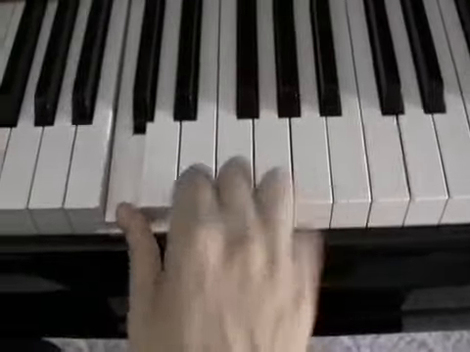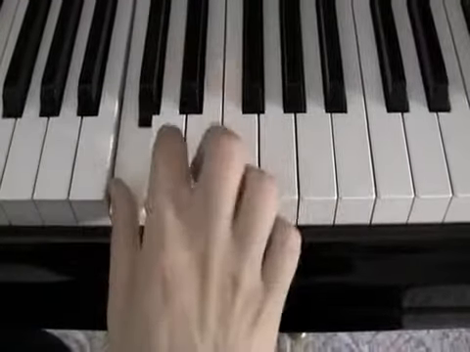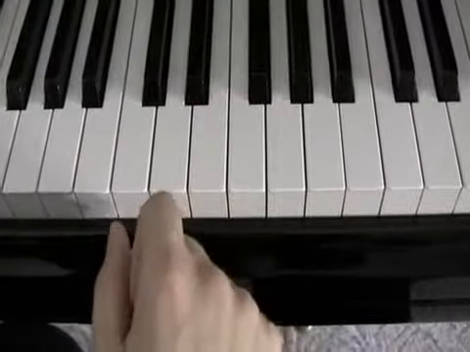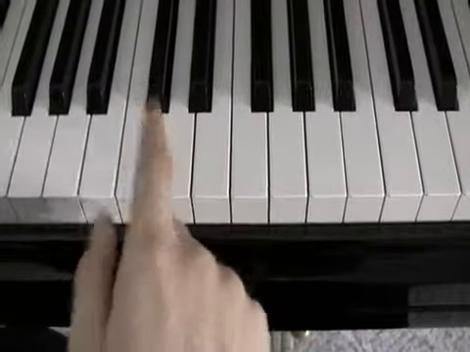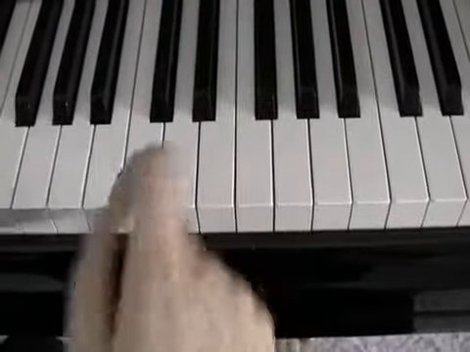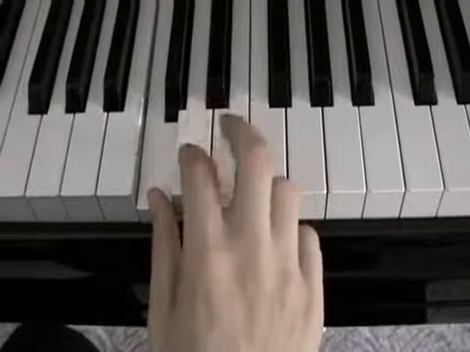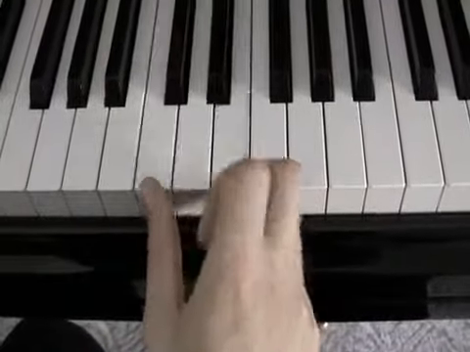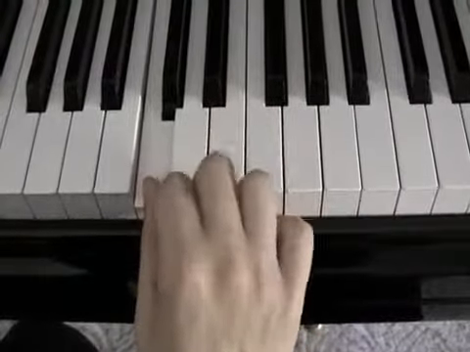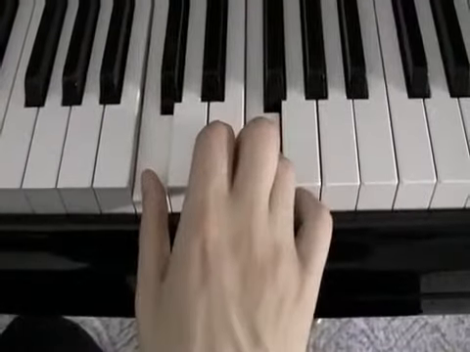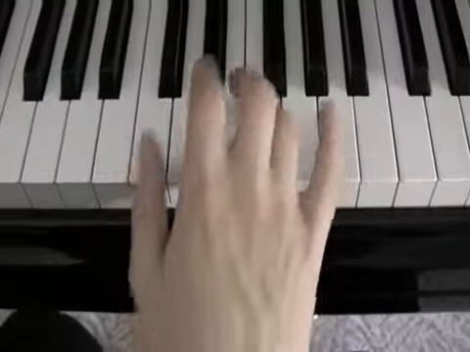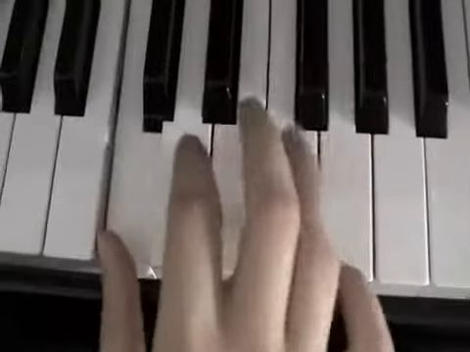Now, if I go from the first note to the second note, that's actually called a second. So a second is actually the same as a whole tone. If I go from the first note to the third note, that's called a third. First note to the fourth note, that's a fourth. Notice how I'm also playing my fourth finger on it. So from 1 to 4, that's a fourth.